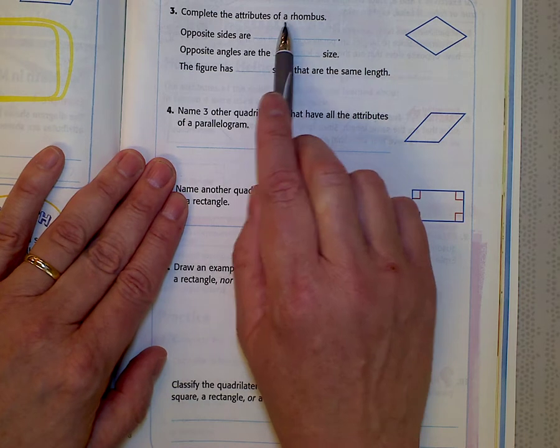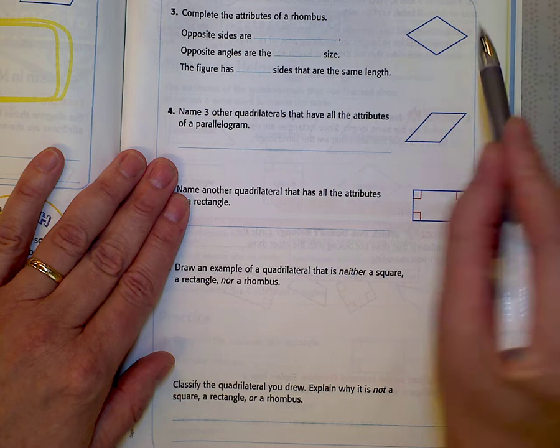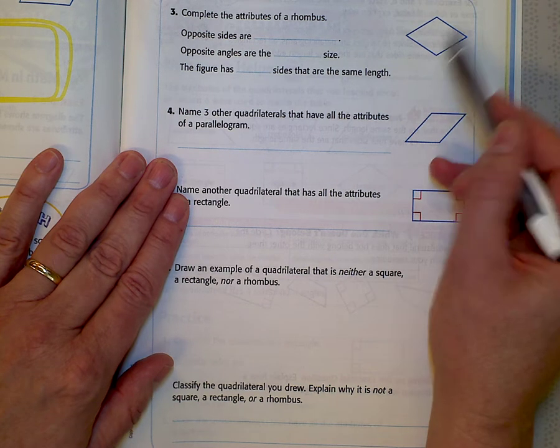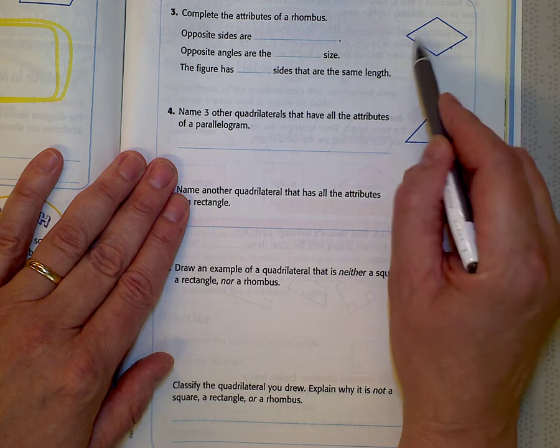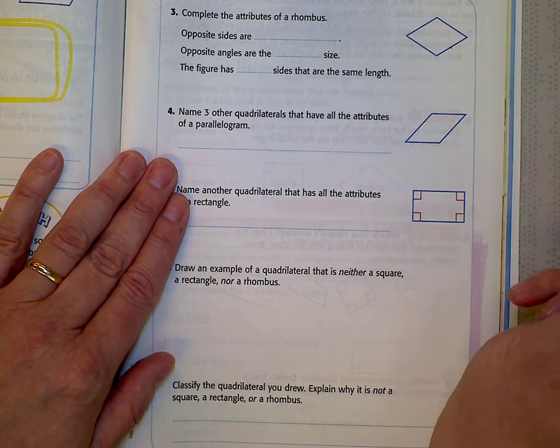Independent: complete the attributes of a rhombus. Opposite sides are what? So these are opposite, these are opposite. How would you describe those? Opposite angles are what? How would you describe those opposite angles? How do they relate to each other?